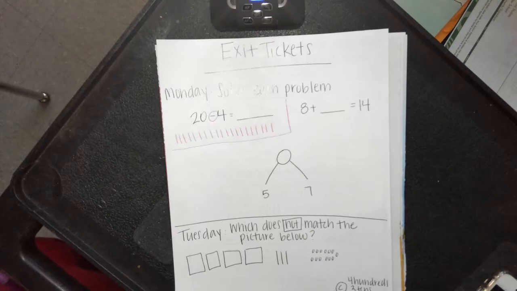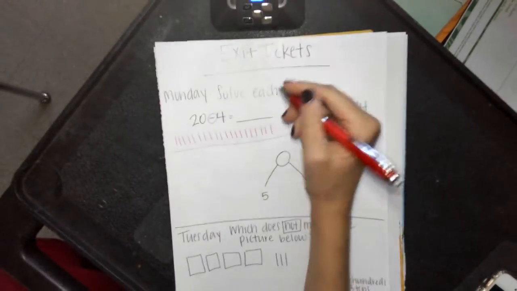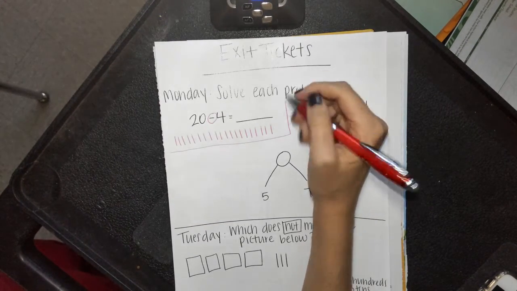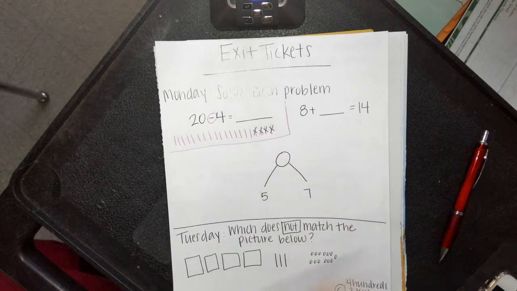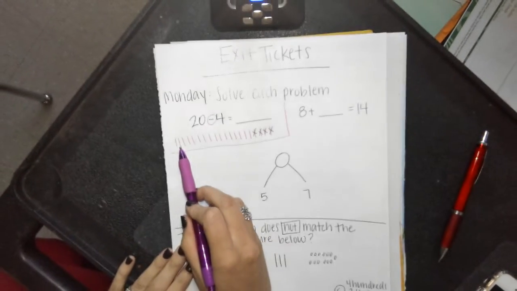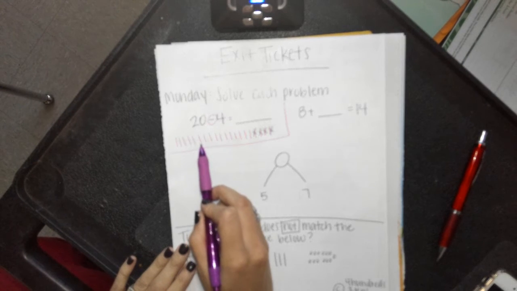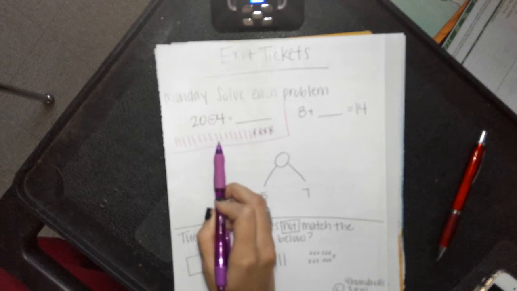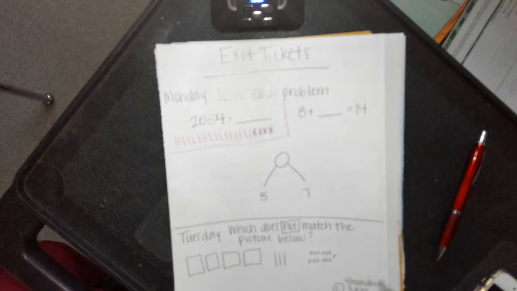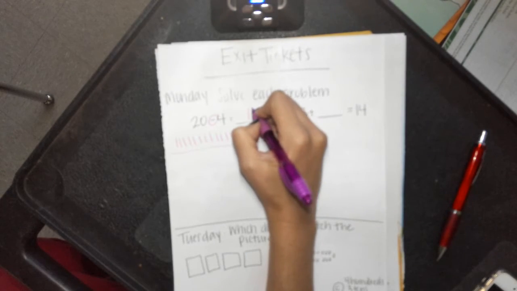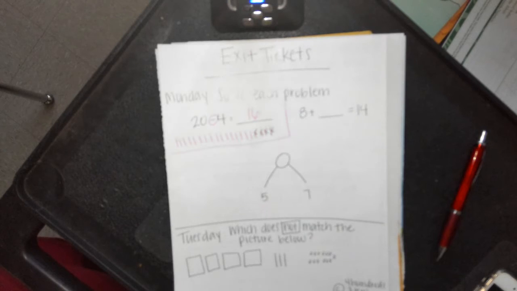And then if I'm subtracting, I'm going to do what? Take away. How many am I going to take away? 4. So that gives me how many left? 1, 2, 3, 4, 5, 6, 7, 8, 9, 10, 11, 12, 13, 14, 15, 16. So the answer to this problem is what? 16.